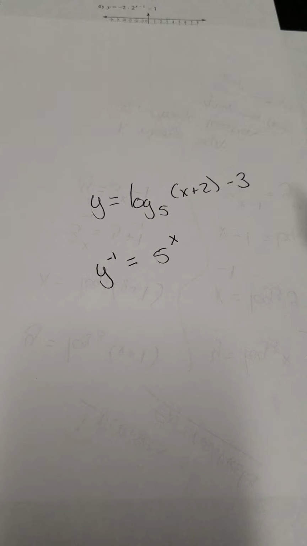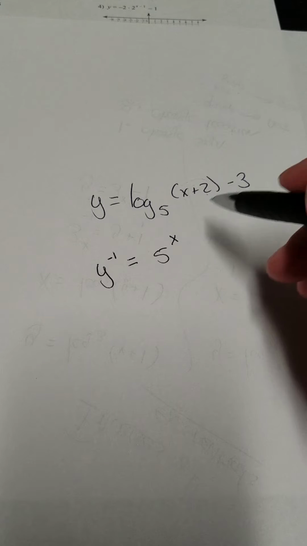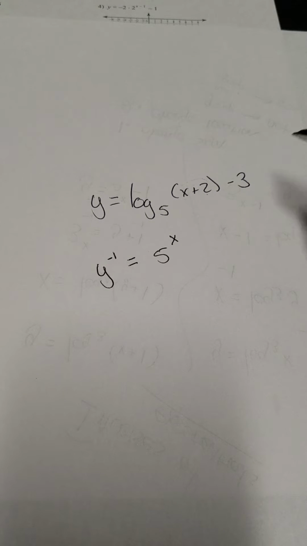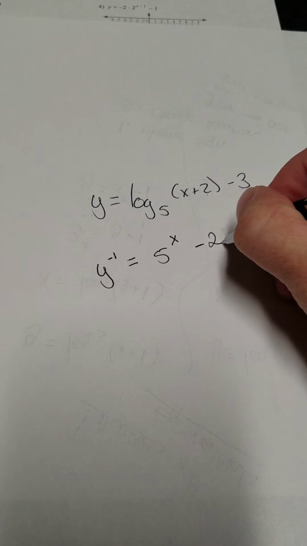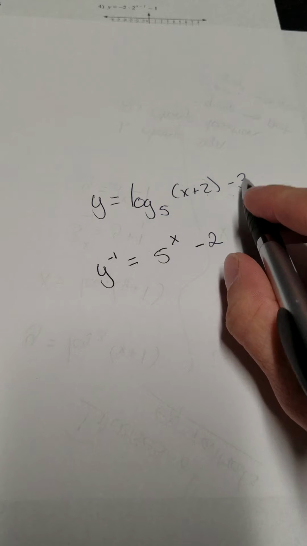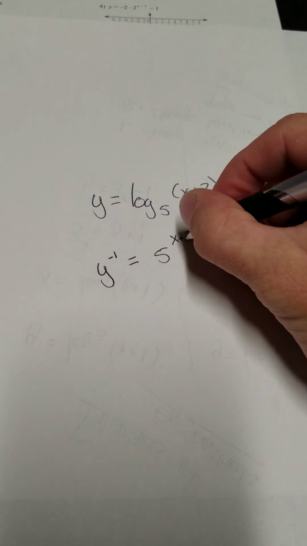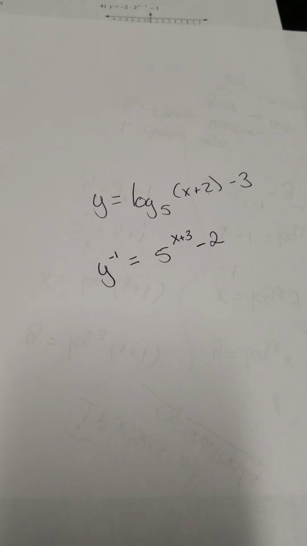Now, change sign, change position. This was being grouped with the x, so it's no longer going to be grouped, and we have to change its sign. So we put minus 2. This was not being grouped with the x, so now it needs to be grouped, and we change its sign, plus 3. So that is the inverse.